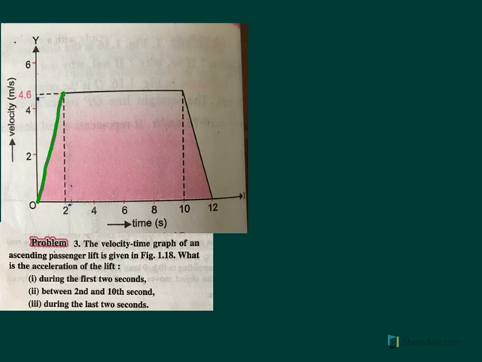So this is our initial point and this is the final point. The initial point we will write as O, which is already given. The final point we will write as A. So let's look for OA. What is the acceleration? To know the acceleration, we need to know the initial velocity, final velocity, and the time taken for this change in velocity.